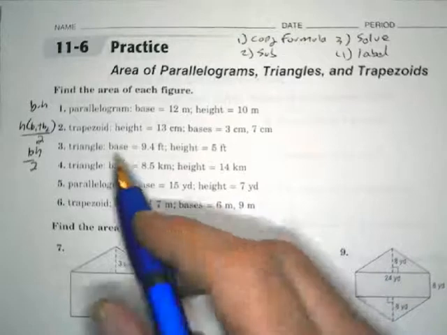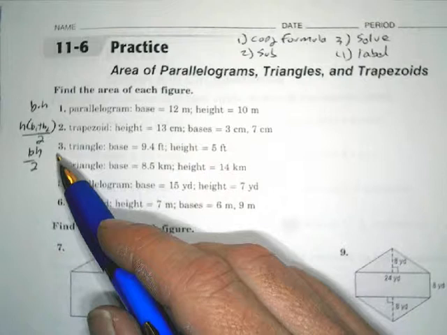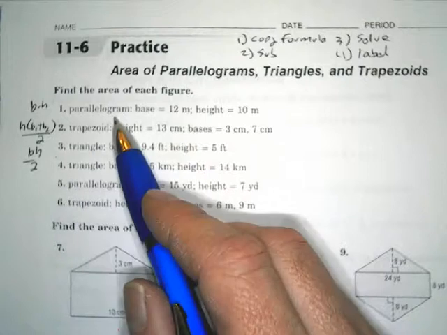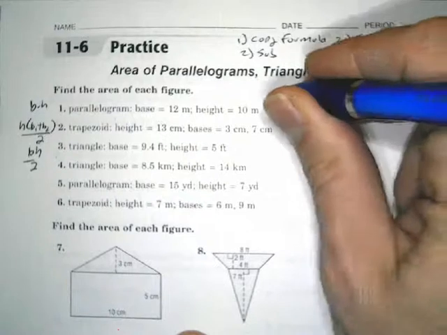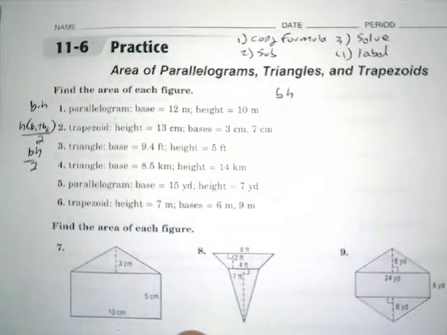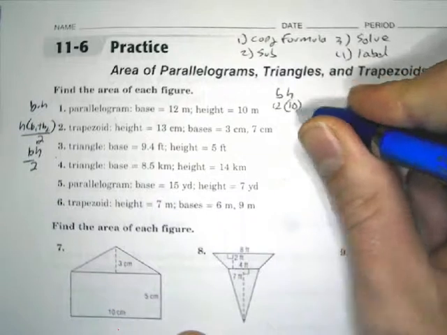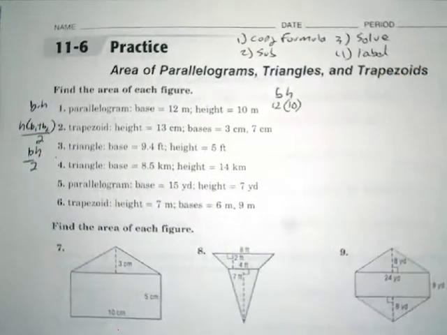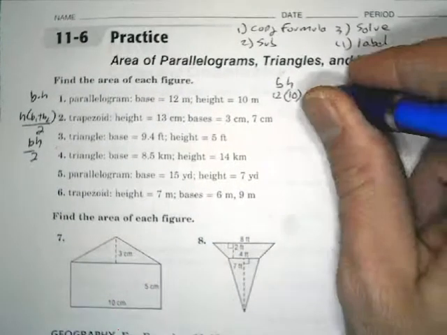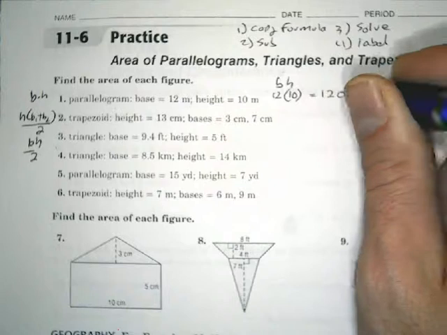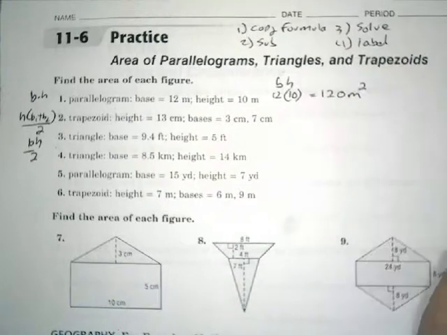Okay, I've listed the formulas on the side. They can also be found posted on Canvas in the notes. If we have a parallelogram, the formula is base times height. So I will copy my formula, base times height. They tell us the base is 12, the height is 10. Remember to separate your two things to show multiplication. So to solve this, we're going to take 12 times 10. We will get 120. Our label will be meters. Since we're dealing with area, everything will be squared.